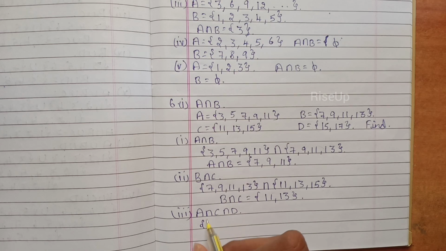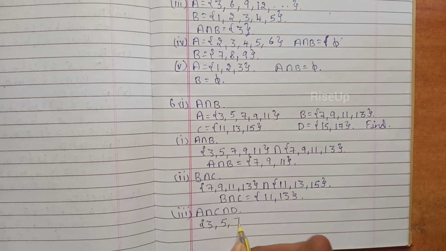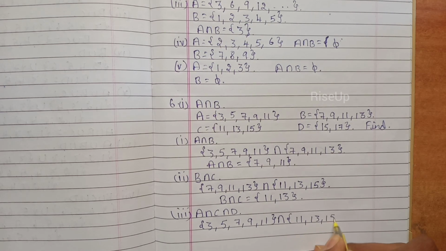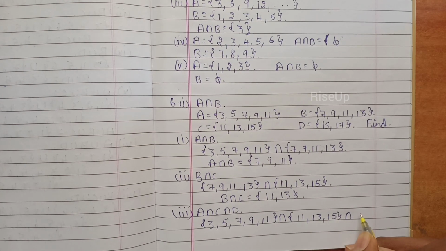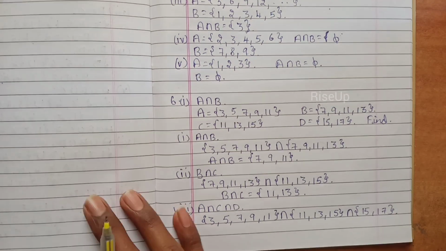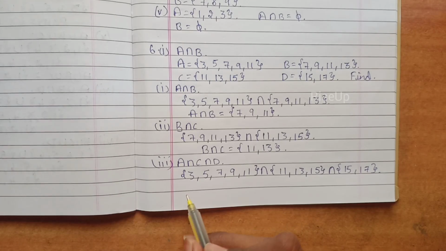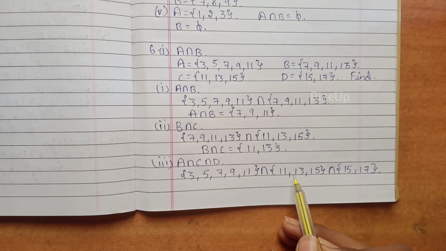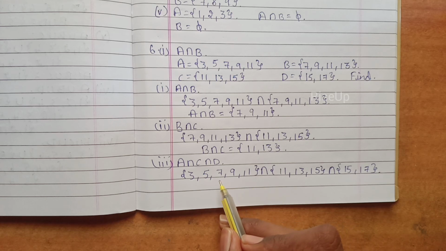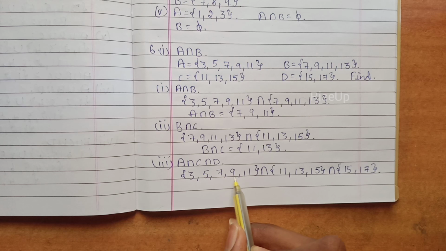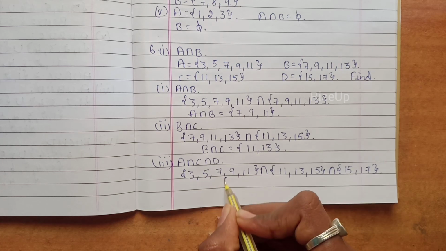Third sub question. A intersection C intersection D. What are the elements of A? 3, 5, 7, 9, 11. Intersection C, 11, 13, 15. Intersection D, 15, 17. First we'll solve these two sets. What are the elements common? 3 is not common, 5 is not common, 7 is not there, 9 is not there, only 11.